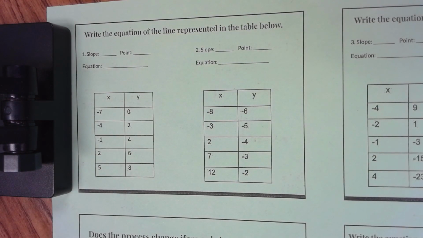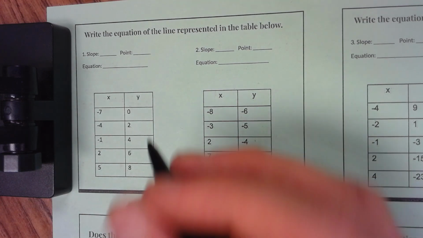I'll do number 1. I'll have you do number 2. We'll probably skip some of these because we don't need to do all of them. So again, let's just start by finding slope.